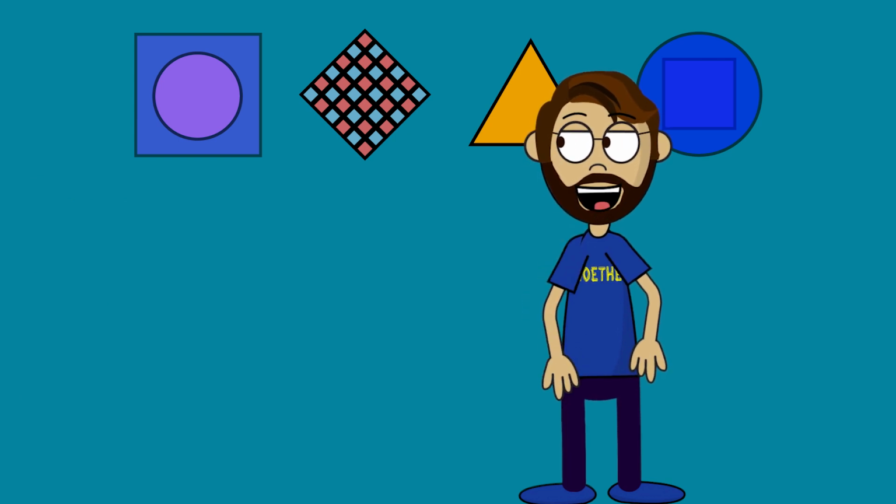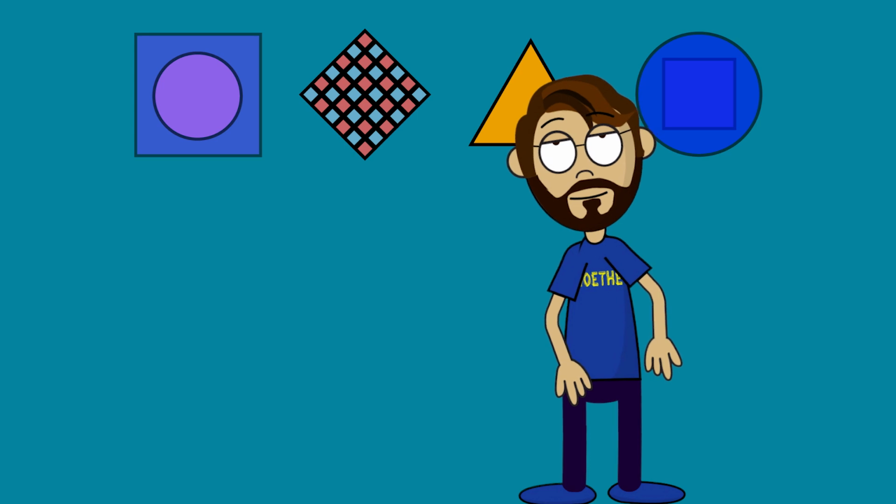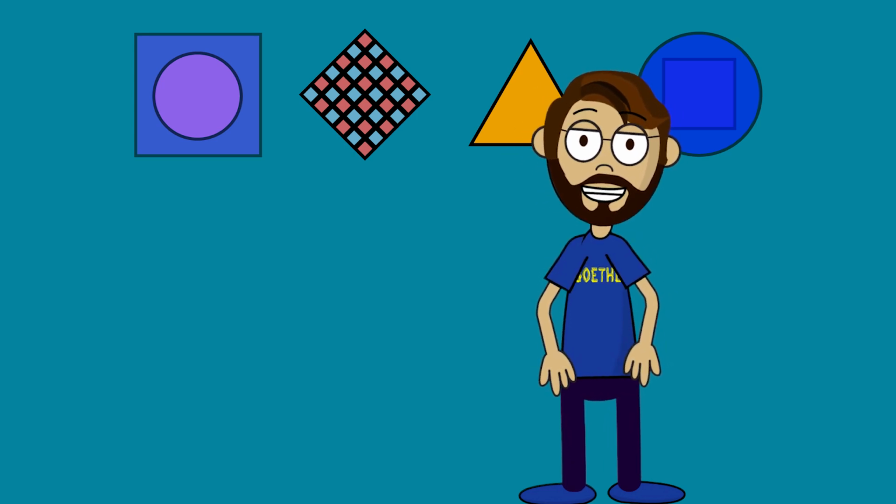Remember, words that tell us we need to add are words like gets, more, and words like that. Words that tell us we need to subtract are words like loses, gives away, and words like that. So today, we're going to think back to what we thought about last week, which was adding and subtracting tens and ones.